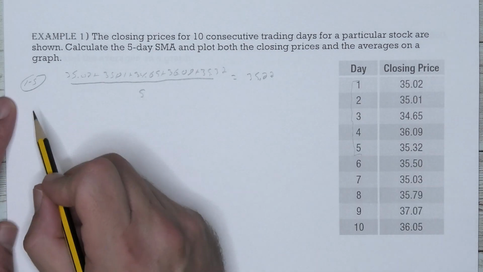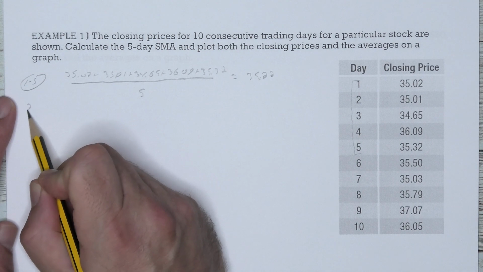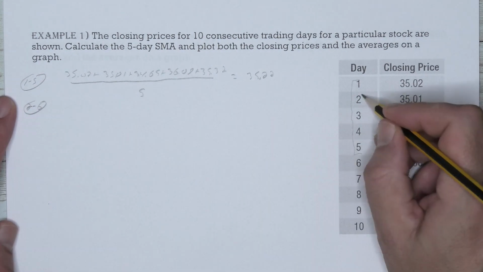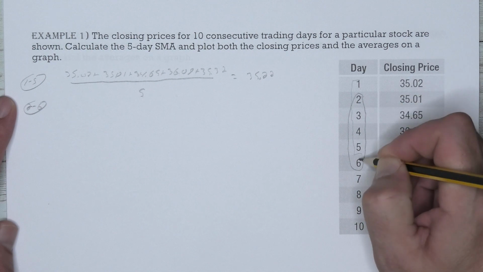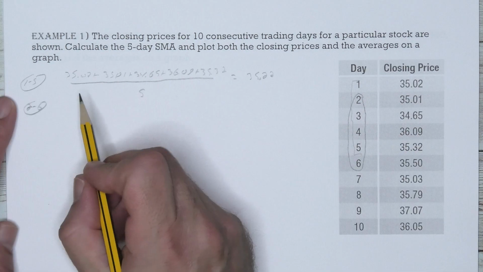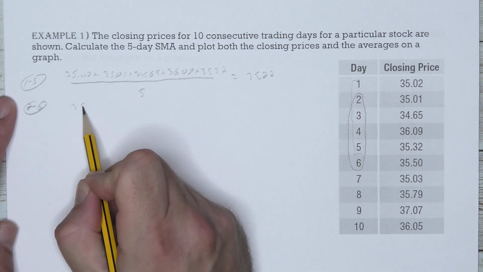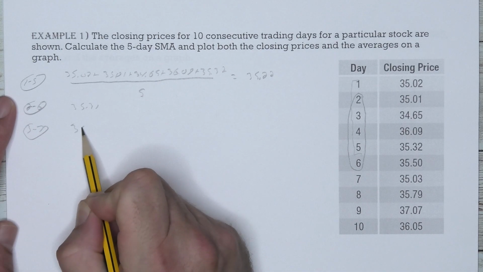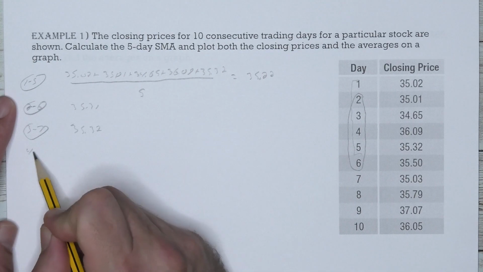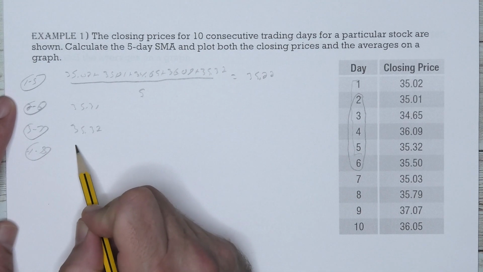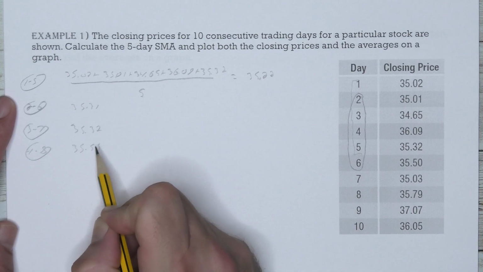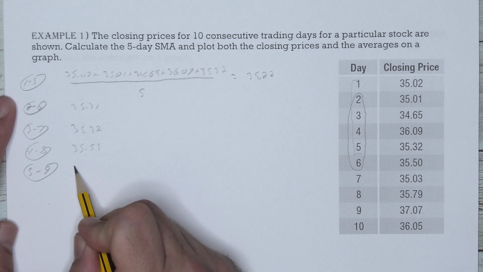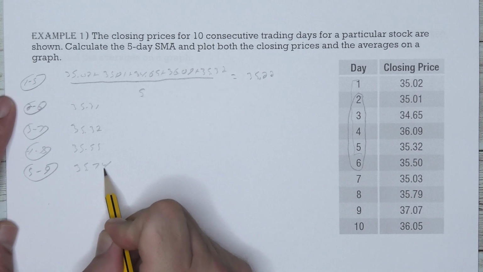$35.22. Now, if I do the same thing when it comes to 2 through 6, now we're going to drop off the first price but add in a new price. This is going to give us 35.31. 3 through 7 is going to give us 35.32. 4 through 8 will give us 35.55. 5 through 9 will give us 35.74.